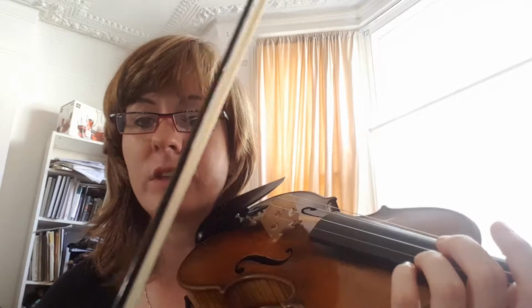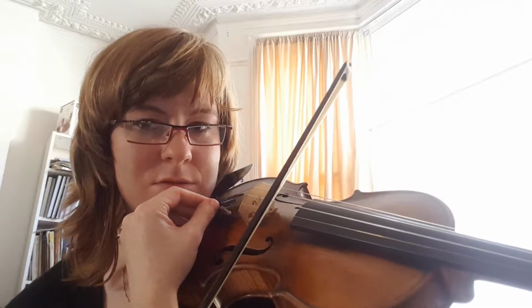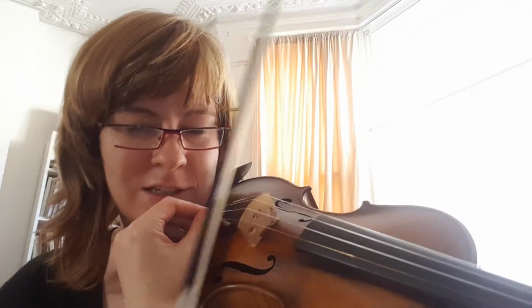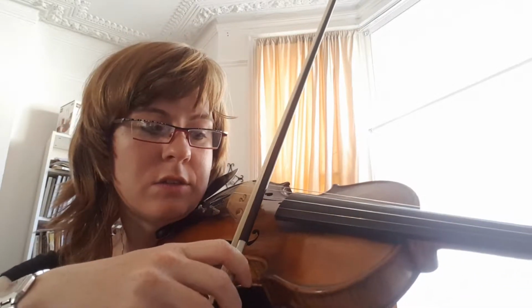So it's important that you have learned how to play 2 strings at the same time without distorting the sound. So this is quite tricky. So you need a lot of practice playing 2 strings. Because what you need to be able to do is to listen and to bow and turn without distorting the sound.